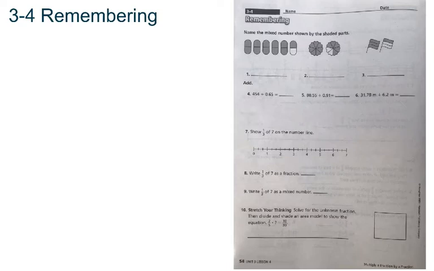And so again, we're reviewing naming some pictures here for mixed numbers. We are adding decimals and whole numbers, and we are also using a fraction number line. You can also put an X through stretch your thinking. We are going to be doing something similar on Friday in our partner activity, so we'll go over it then.